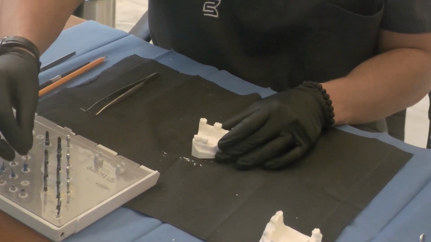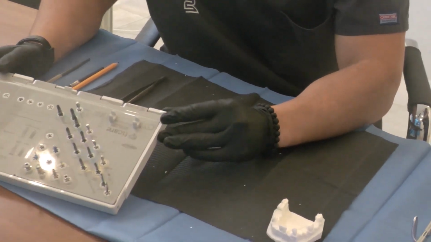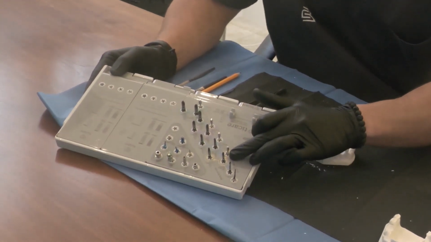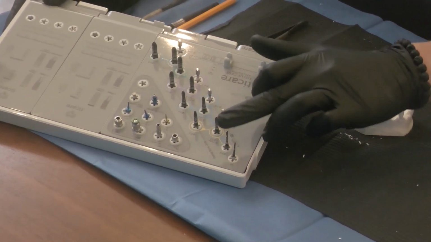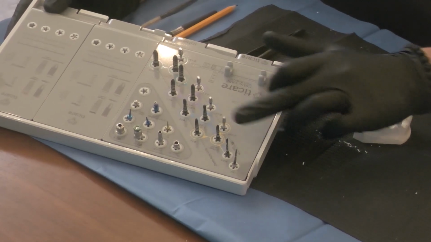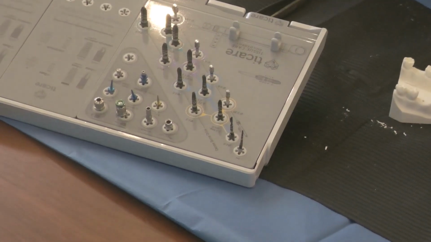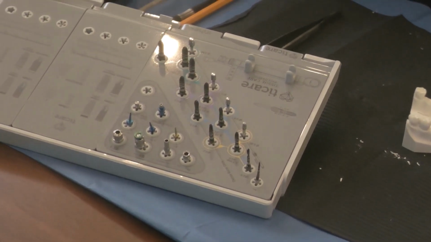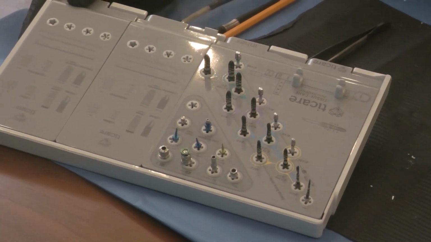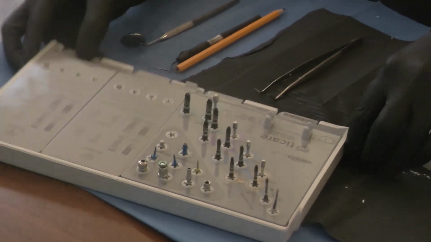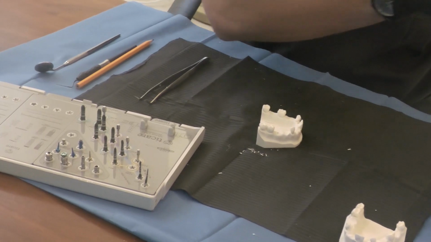Now we follow, and as I have said during the presentation, this cassette is very intuitive since it's color coded, and so it's just a matter of following the sequence. So we have already gone through the 2 millimeter drill, and then we're going to go through the blue path in order to reach the 3.75 millimeter diameter implant, which is going to be the one that will be placed. So we call it the second drill from the cassette.